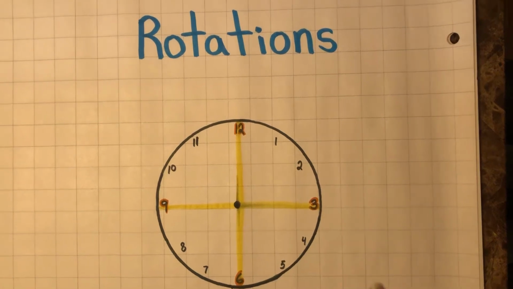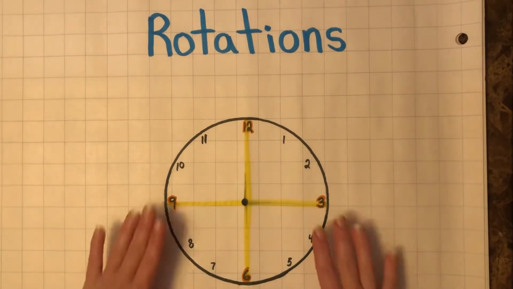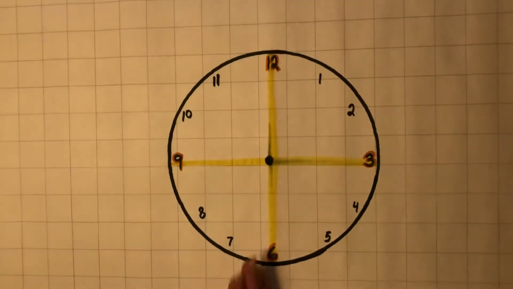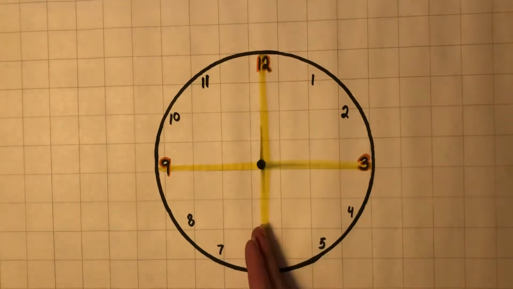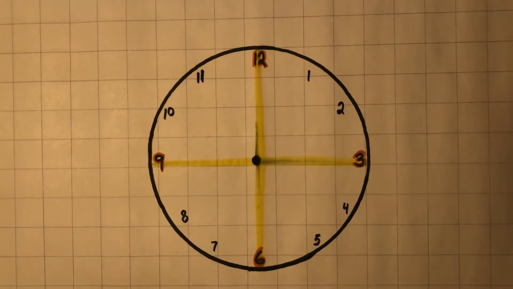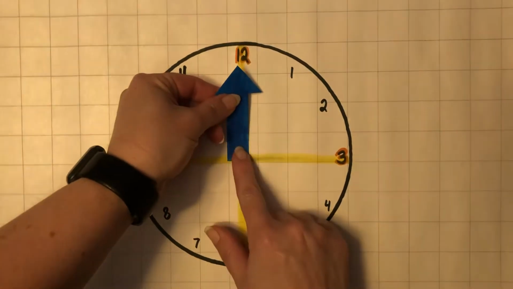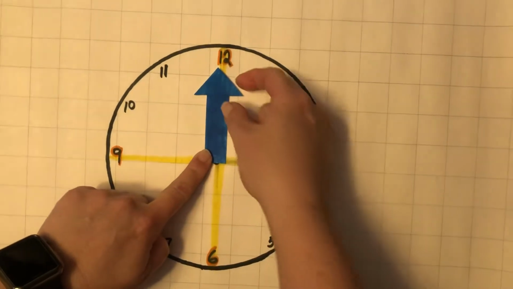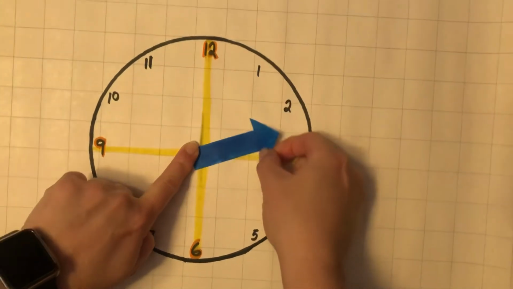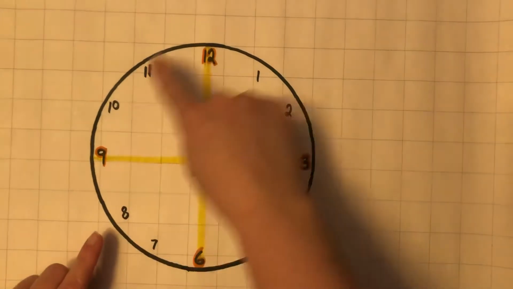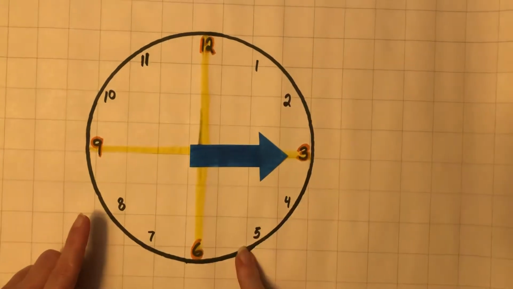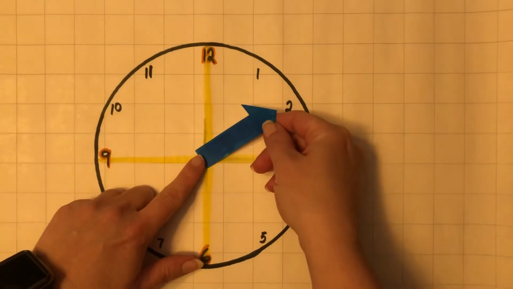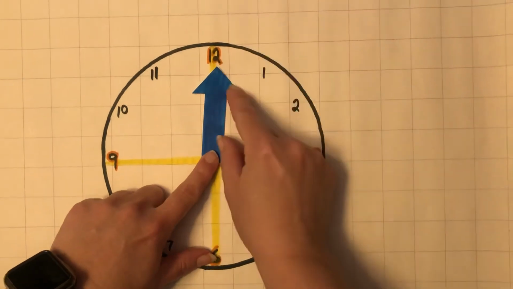All right, today we're going to talk about rotations, but to do that we need to review our clock. So remember that we can cut our clock up into 4 quarters. And so when we learned time, we said if we're starting at the o'clock, we're at the 12. And when you turn the hand this way, the way a clock goes, by the way, that's called clockwise. If I were to go backwards, the way a clock does not go, that's called counterclockwise. So you need to know those 2 words.